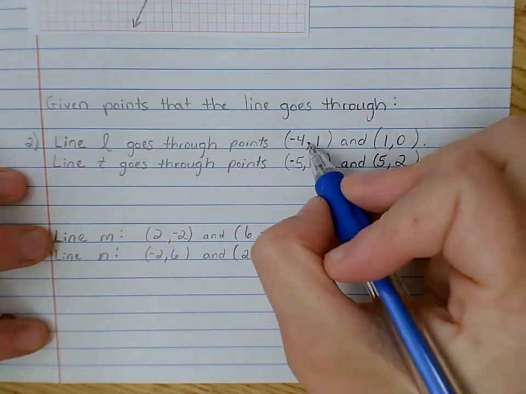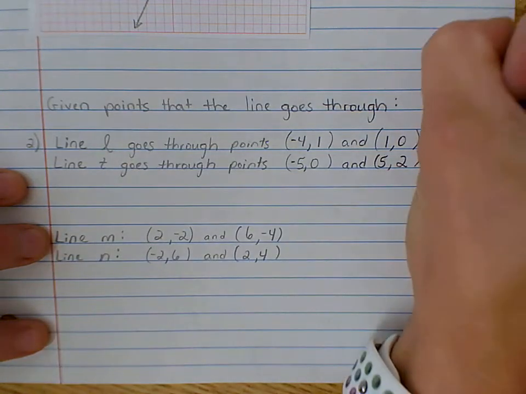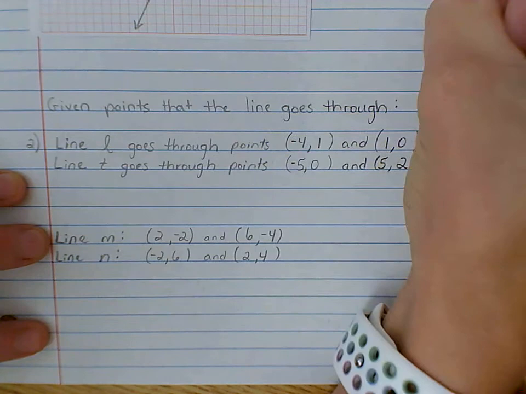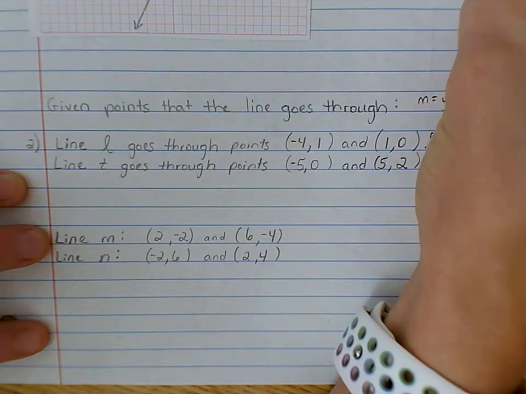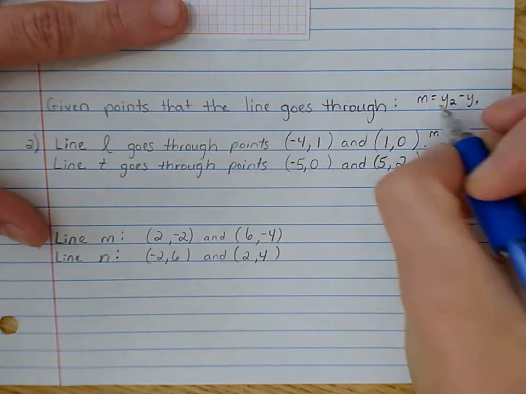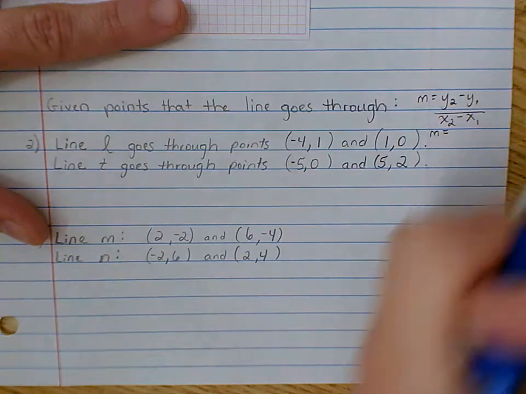So if I'm having to find the slope of this first line, at line L, I'm going to go to the side, and I'm going to use my slope formula. So remember the slope formula, you take your y values and you subtract them. So y2 minus y1, and then that's over your x values subtracted. So x2 minus x1.